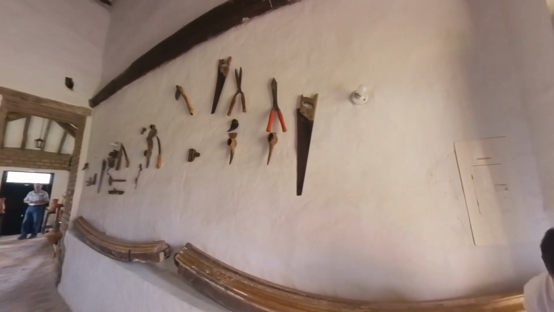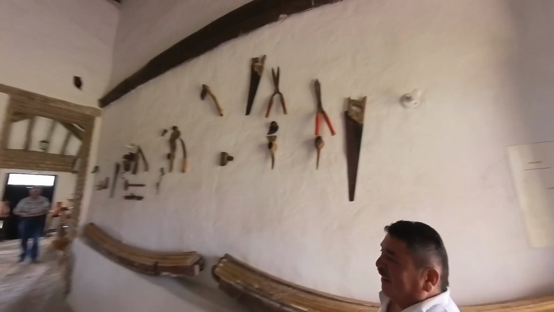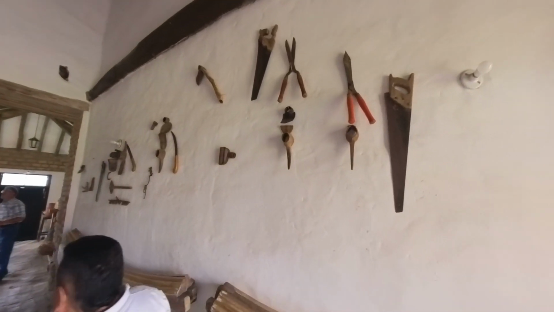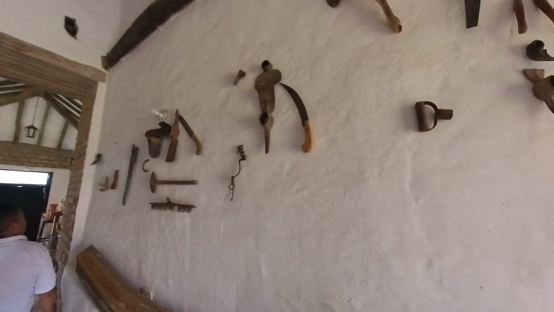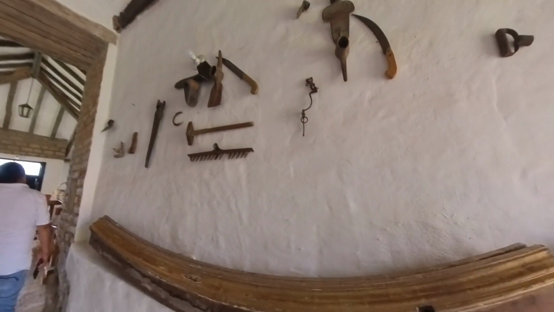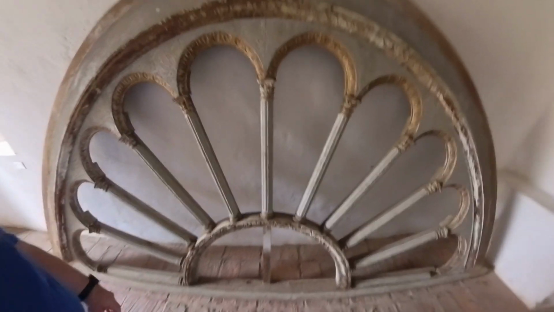It was up there and it fell. I think it's dead. Showing the beam work. That just fell down from the ceiling.